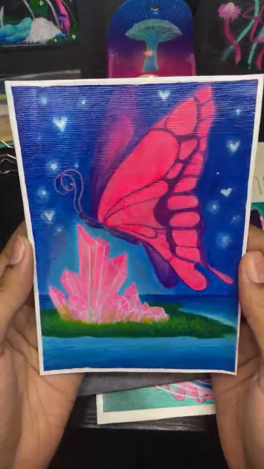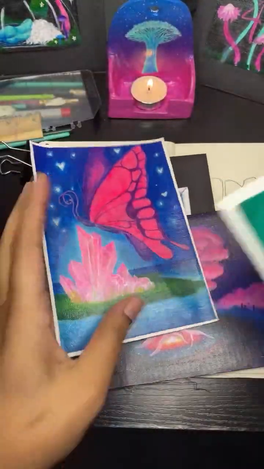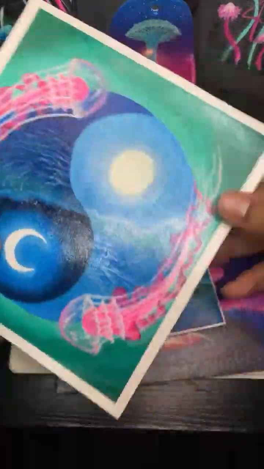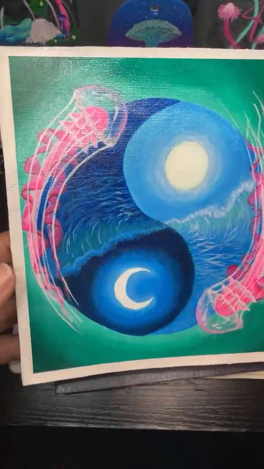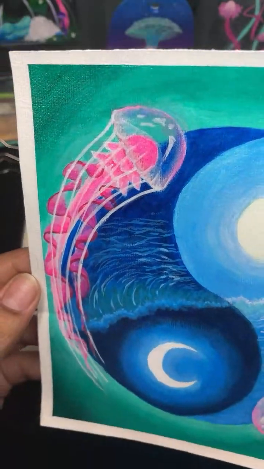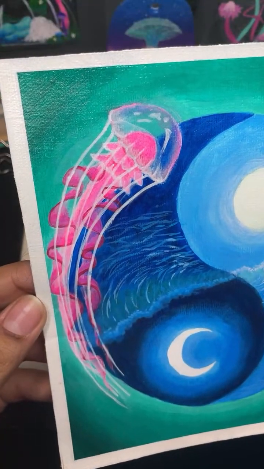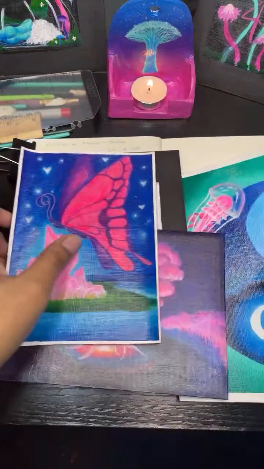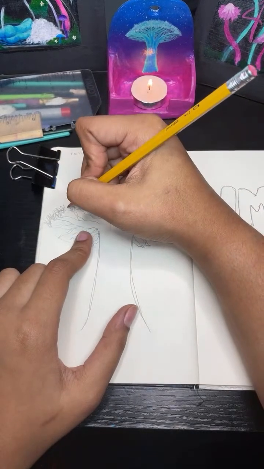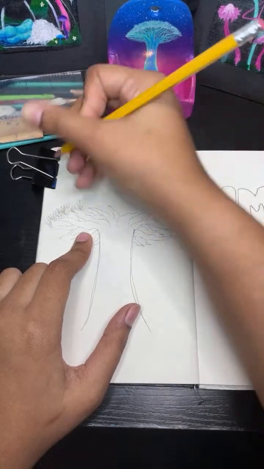Look at this one. Isn't that so pretty? She's so pretty. And then this one too. This one's probably my favorite one I've made in the past. Look at that jellyfish. That is so cool, and I can't believe I made that. That's crazy. Now I want to paint a jellyfish, but I have to do what I said, which is the tree. So I'm just going to finish up this ugly sketch, and then maybe I'll paint something. What would you guys want to see me paint?